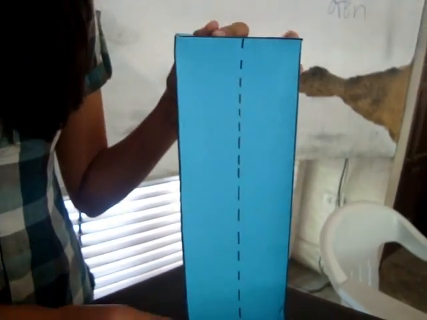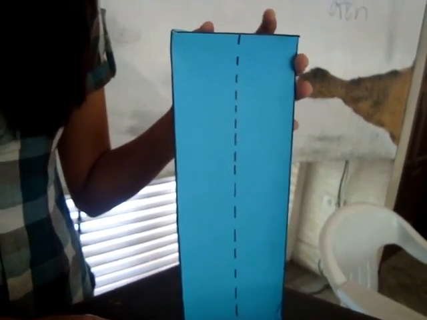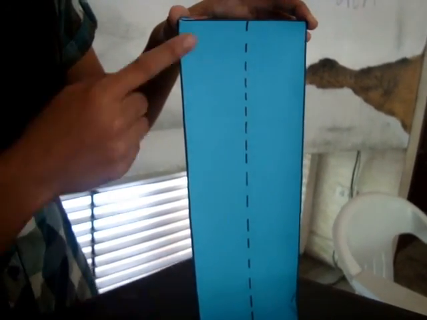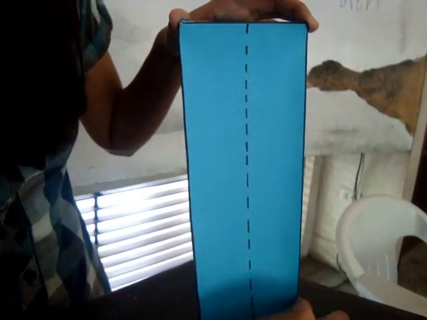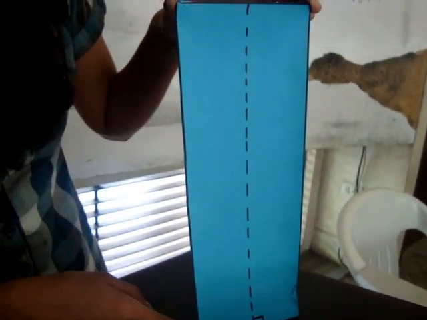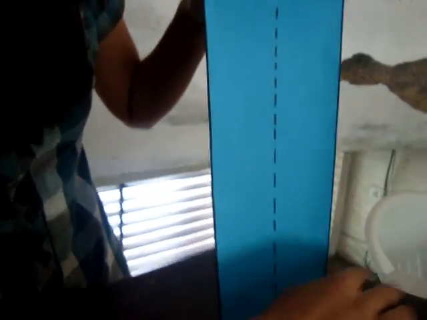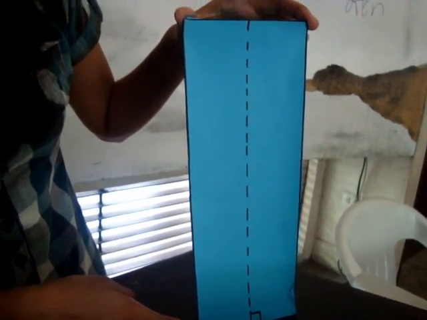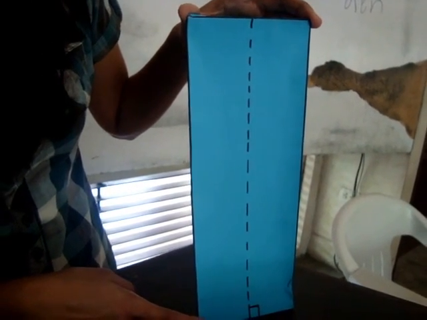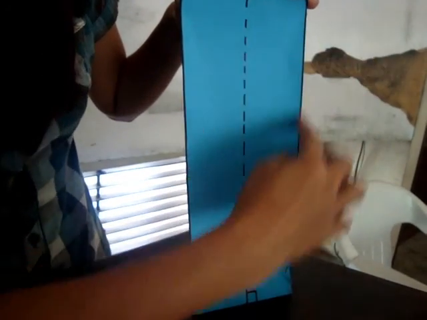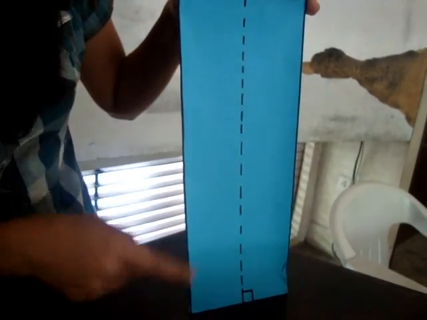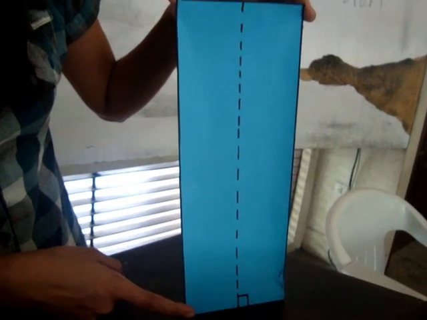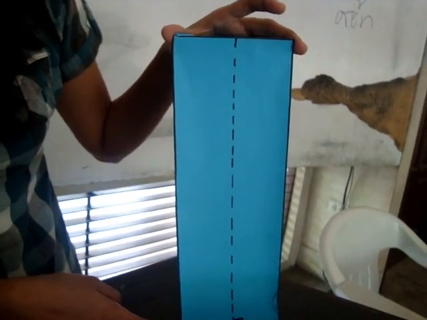A rectangle is any quadrilateral with four right angles. So it has two opposite sides which are parallel. So this side is parallel to this side, and also this side is parallel to this side. It also has two opposite sides congruent. So this side is congruent to this side and this side is congruent to this side because they have equal length.